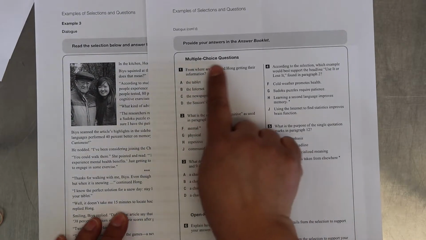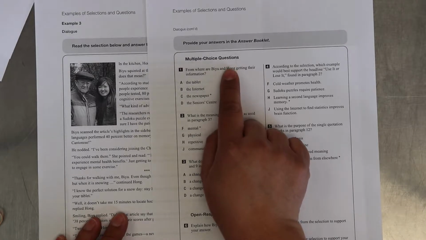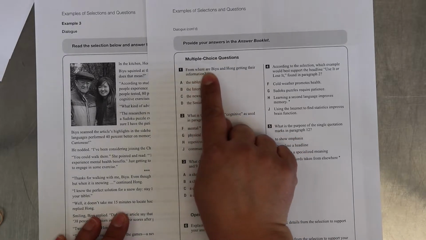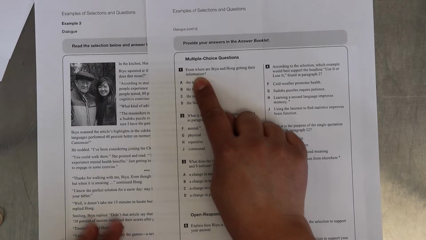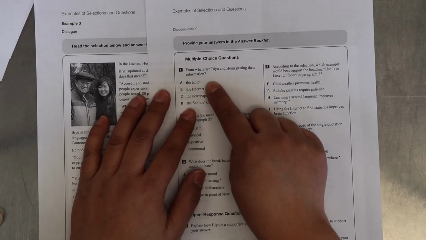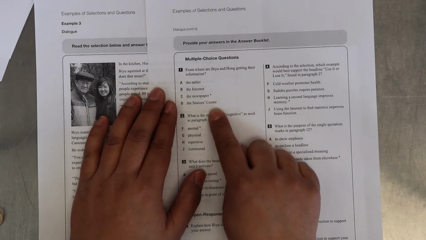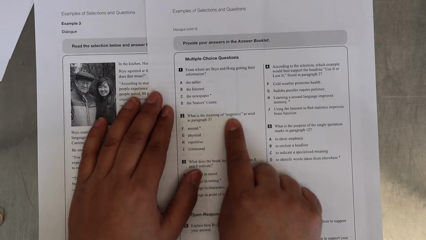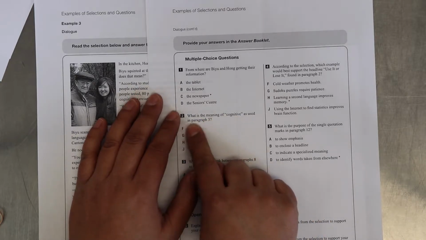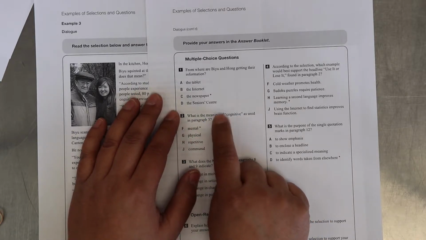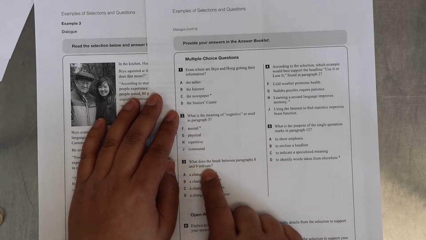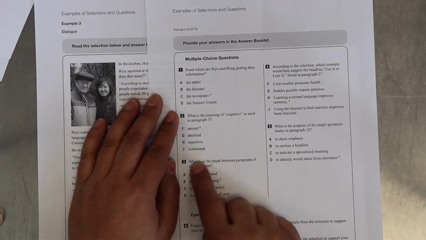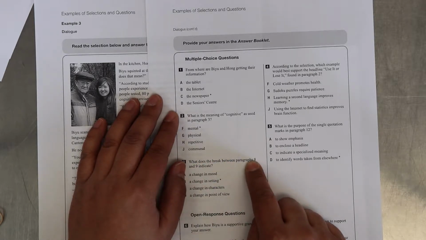Okay. The multiple choice questions for the reading passage are asking me, from where are Bu and Hong getting their information? Okay, so I need to find out where their information is from. They're saying a tablet, the internet, newspaper, senior center. They're also asking, what is the meaning of cognitive as used in paragraph 3? So when I get to paragraph 3, I need to pay attention to that. What does the break between paragraphs 8 and 9 indicate? So there's a break in paragraphs, okay?